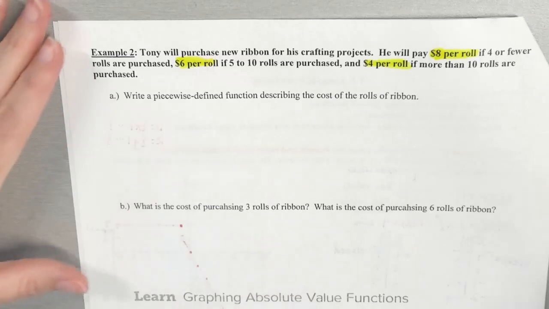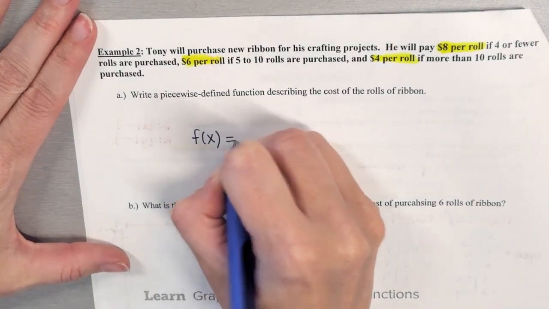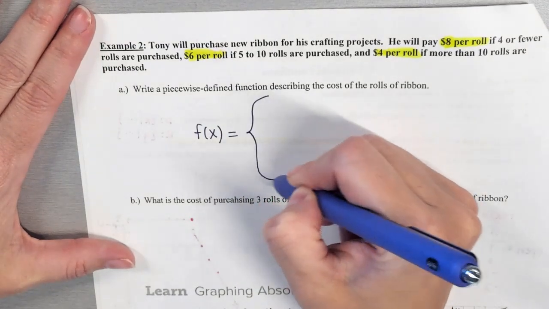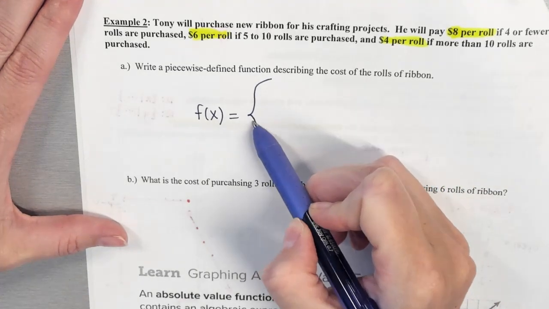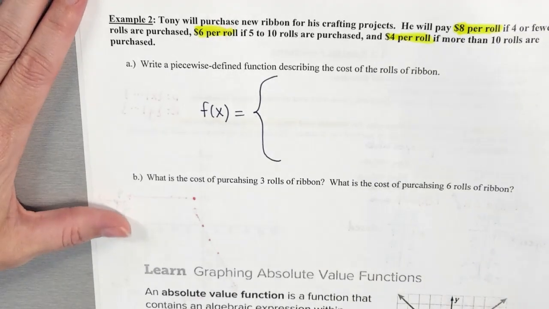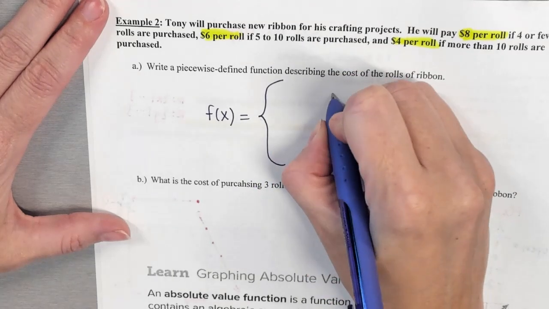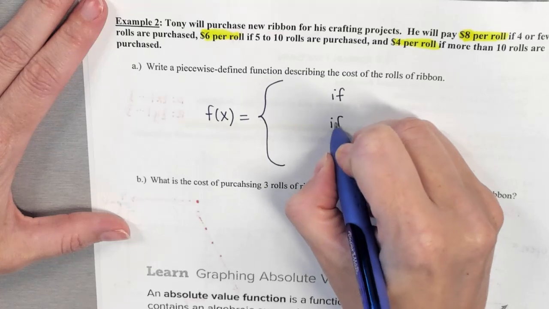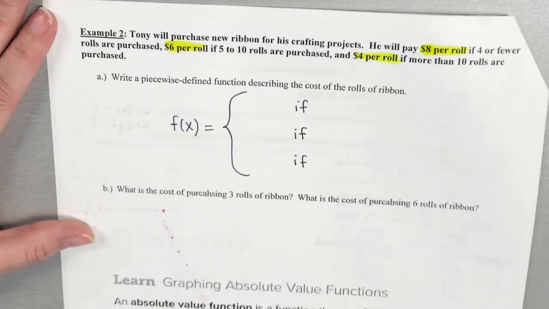So we are going to write a piecewise function describing this cost. So we're going to do f of x equals, and then this is like a big fancy bracket. We're going to do like a swoosh, swoosh. Okay, and so what we have to do is come up with an equation, and then it's always if, and then you have to say what the restrictions are on the x value.